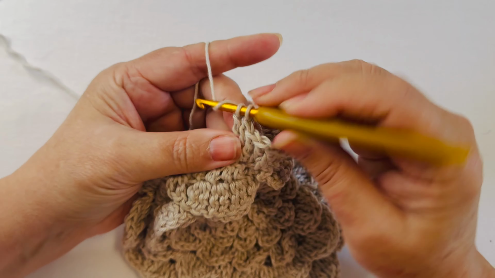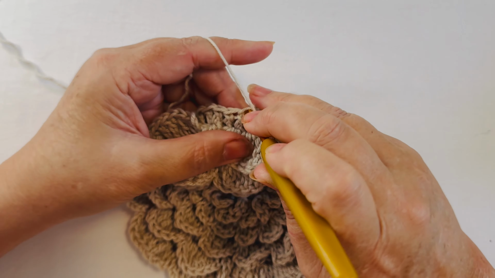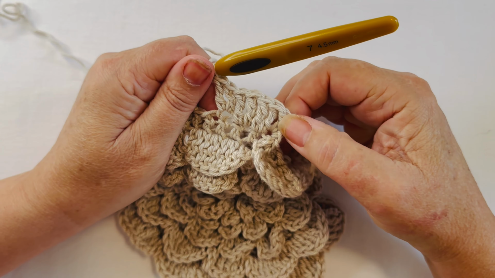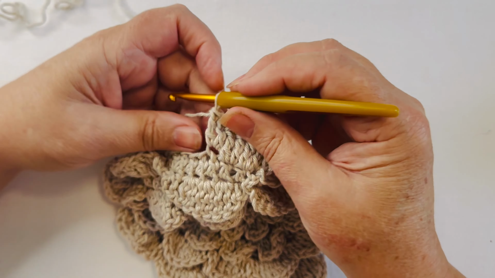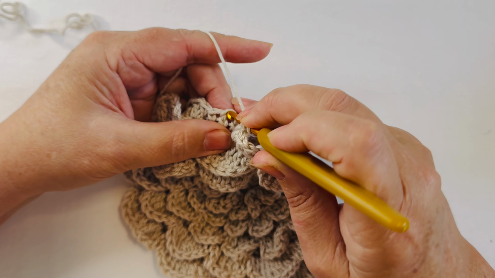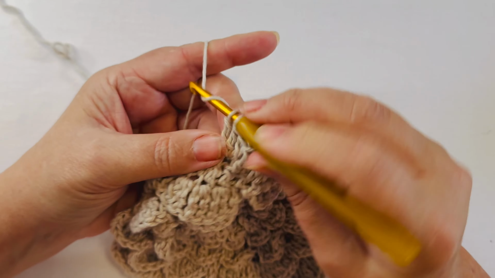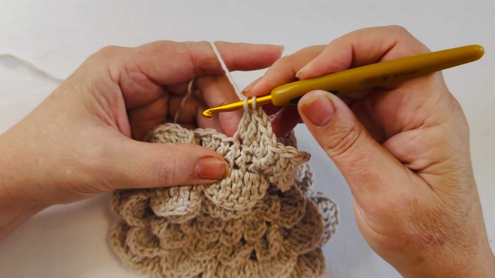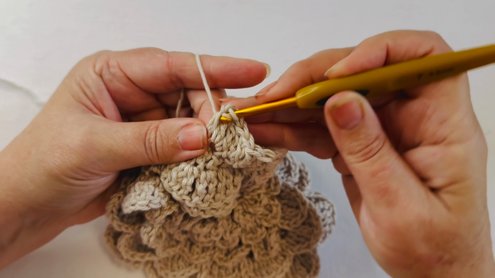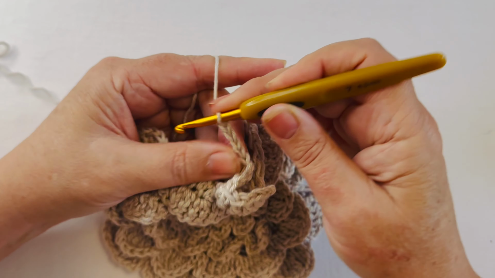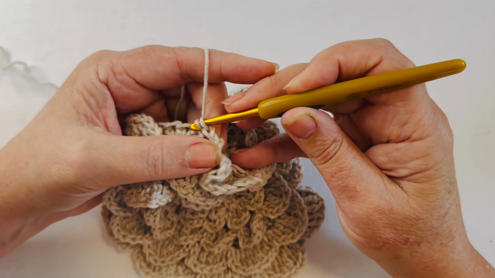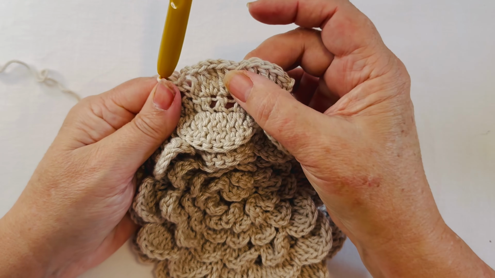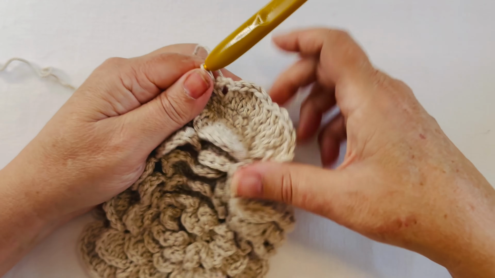In fact, I might have to pull this undone and do it all again. That's another lesson learned. Where are we at? We've got 1, 2 and 3. So now we want 4 lots of 2 trebles. That's 4. Now we're going to do a double crochet into the front loop, chain 3 into that front loop and do a slip stitch. So there's our new petal, which is wider than the one before.